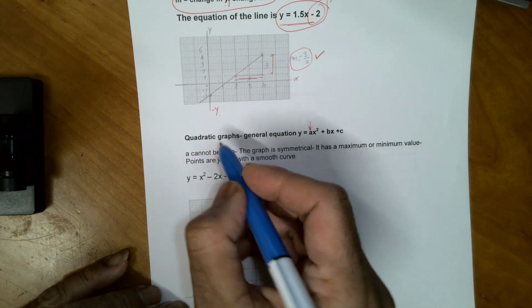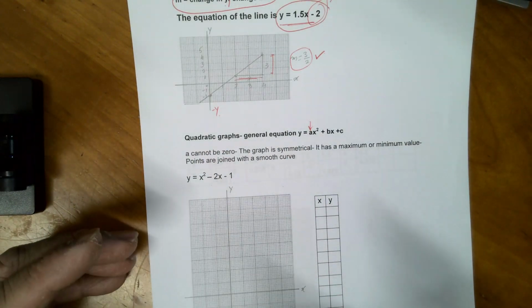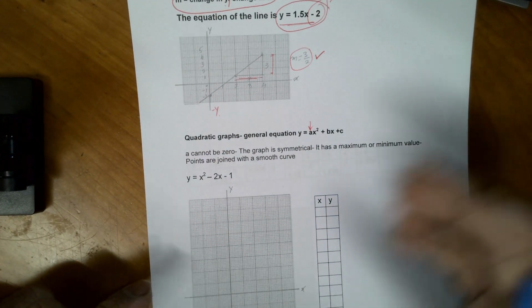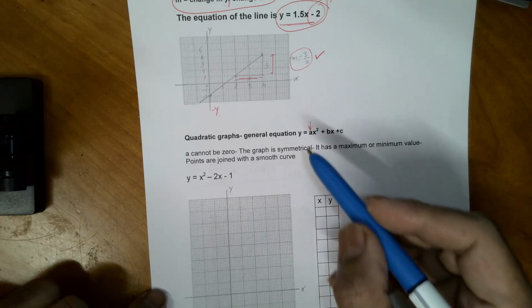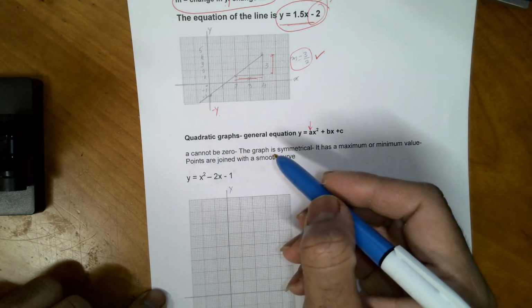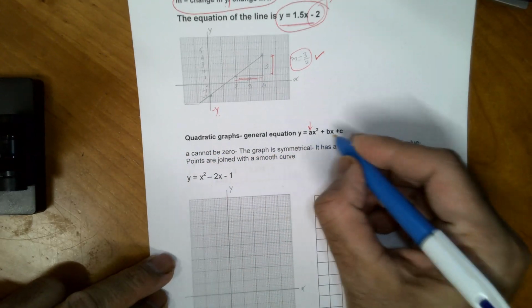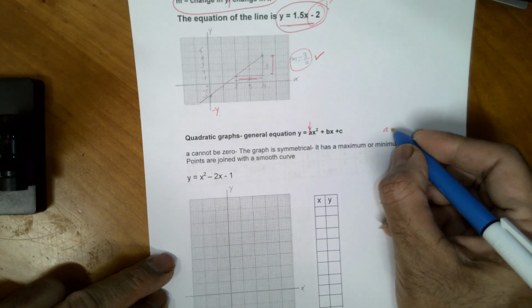So how would you recognize the quadratic graph? This is what I need to explain to you today. So first, a cannot be 0.